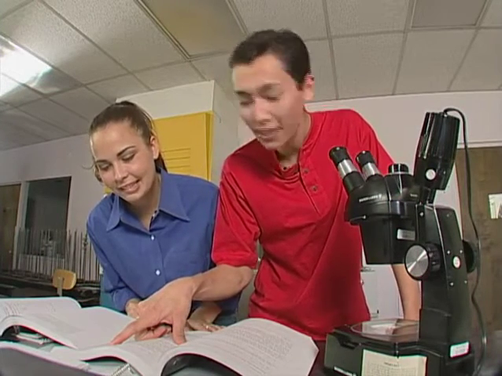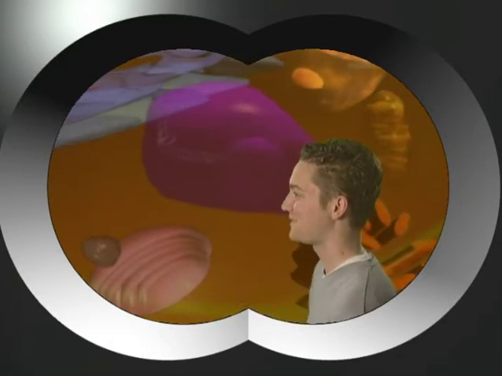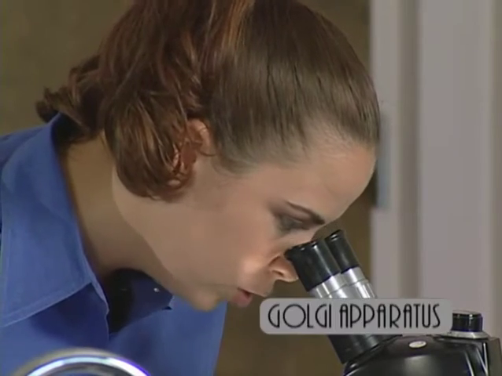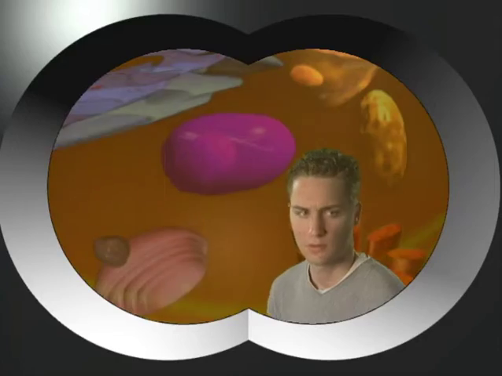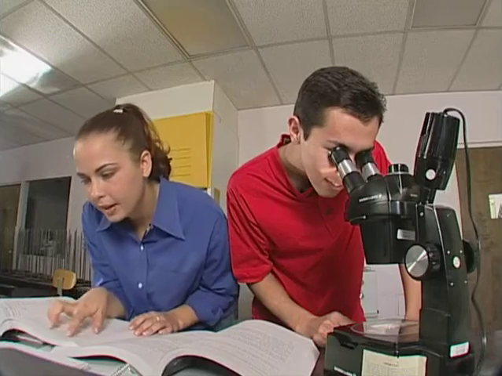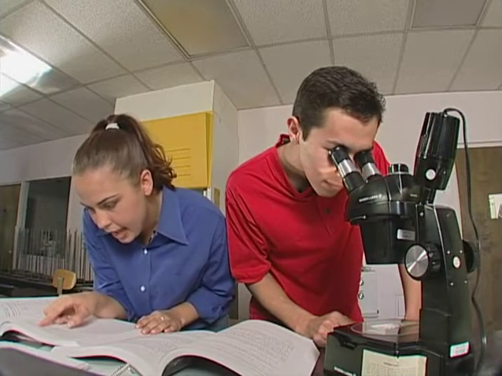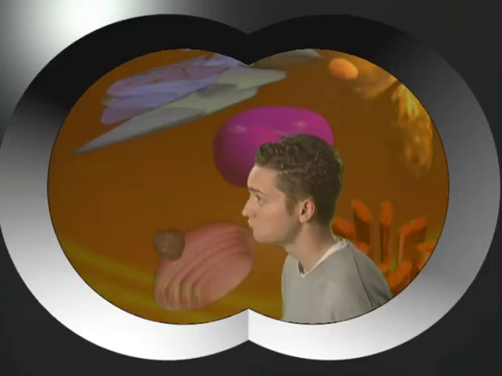Golgi apparatus. A gold guy apparatus? Awesome! I'm gonna get rich in this cell. Not a gold guy apparatus, a Golgi apparatus. What's that? Well, it says that they're sets of flattened, slightly curved sacs that look similar to endoplasmic reticulum. Yep, this must be it.